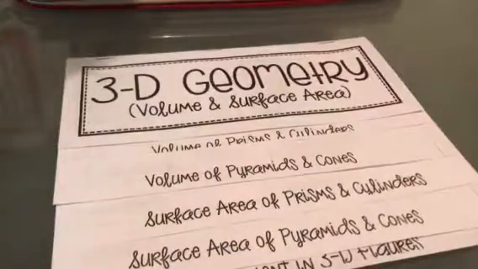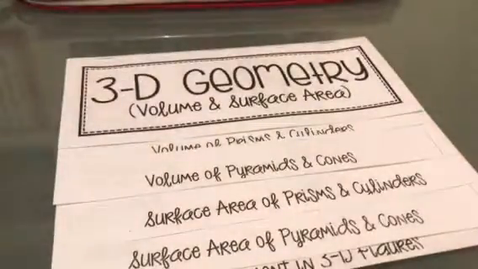Okay, hello everybody. Today we are taking the 3D geometry notes. This is going to be 12.4 and 12.5. We are only doing the first two today, and then we're going to finish off on Monday. Okay, so let's go ahead and get started.